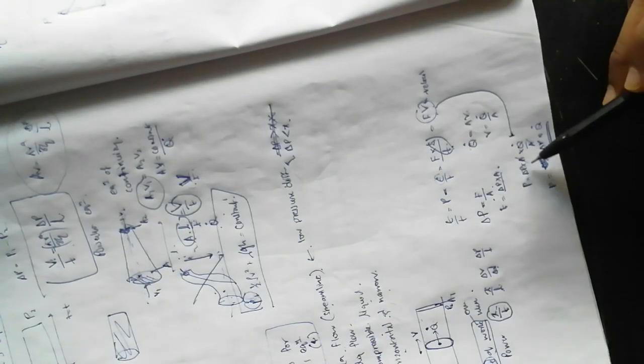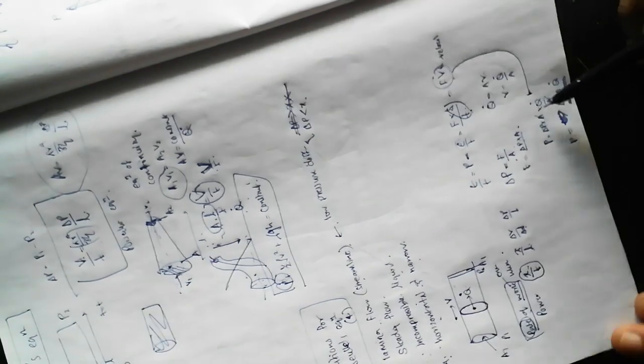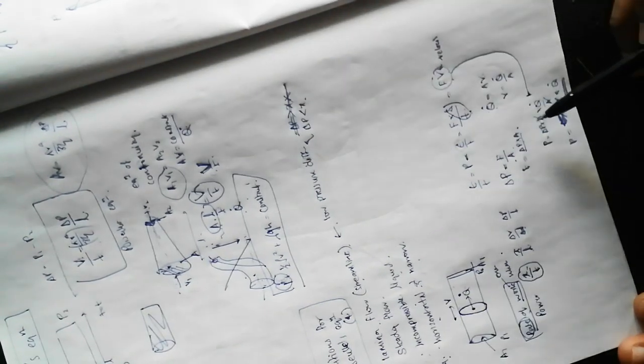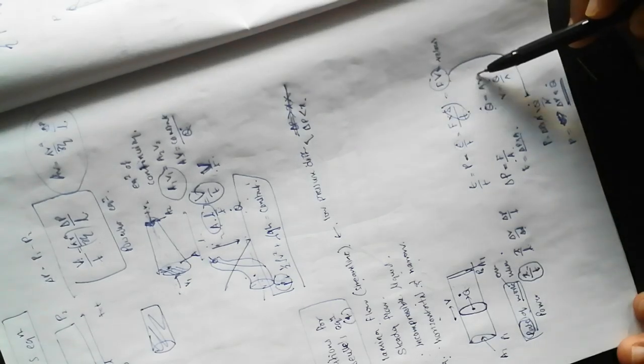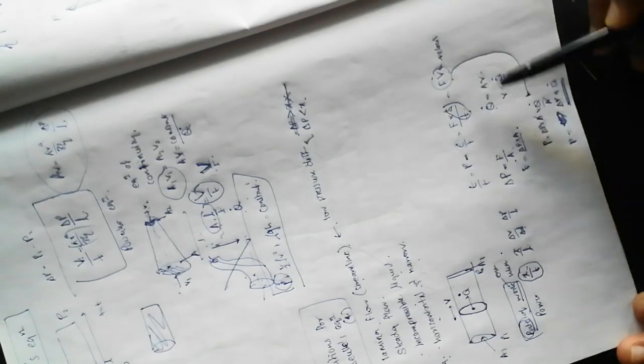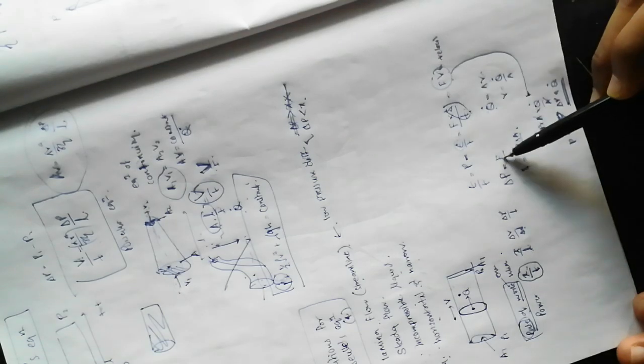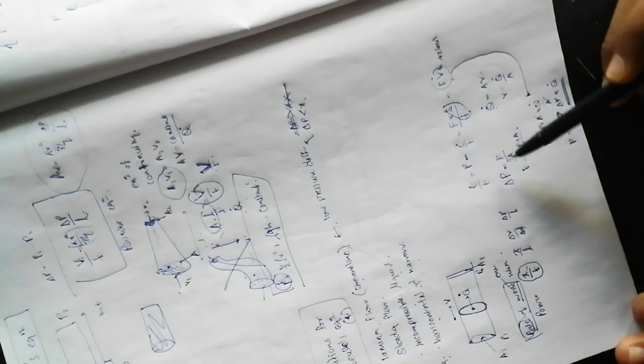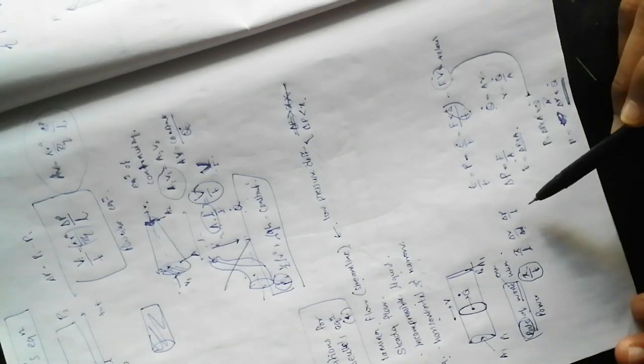See, power. Okay, so with this they might ask you questions. They might give you the flow rate directly, or they might give you area, velocity and force. Sometimes they might not give you the area, because area and area can get cancelled. They will give you only force and the velocity. Then directly you can apply this. You should be able to solve.